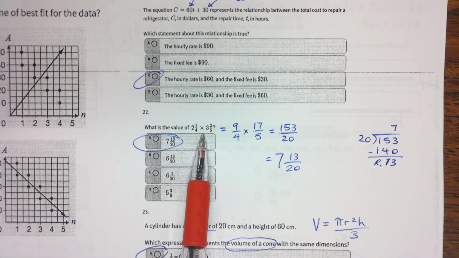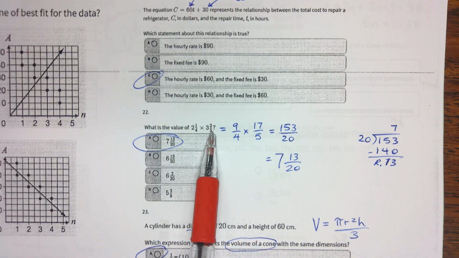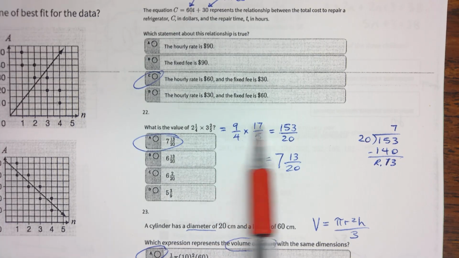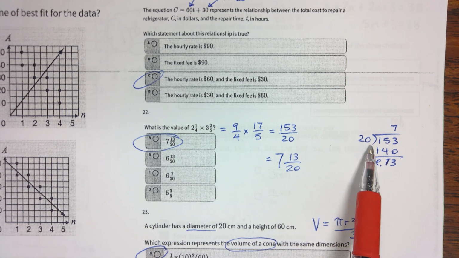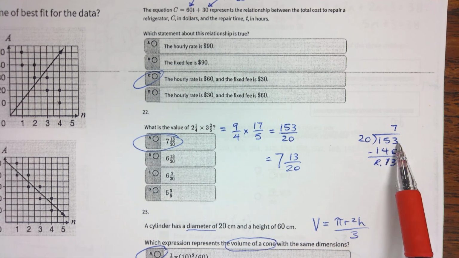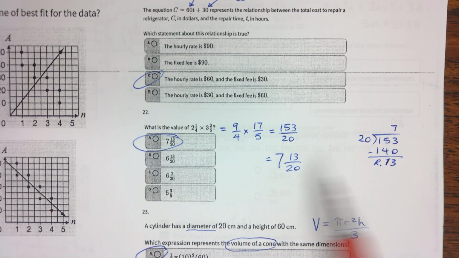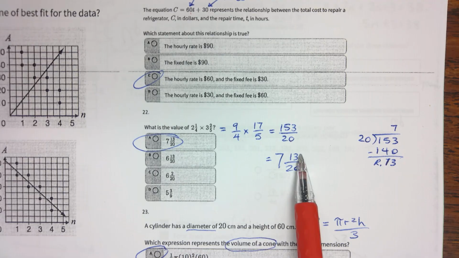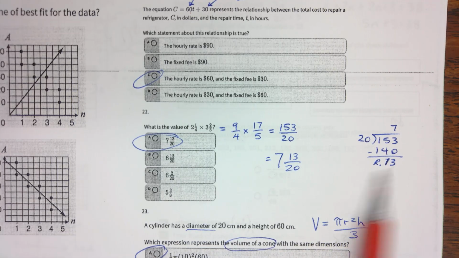Chapter 1. The question says change it to an improper fraction. Multiply the top, multiply the bottom. Is this a good enough final answer? No. Not just simplify, but change it back to a mixed number. Dividing in long division, it goes in 7 times with a remainder of 13. So you have 7 whole and 13 over 20. You will see a question like this on the final exam.